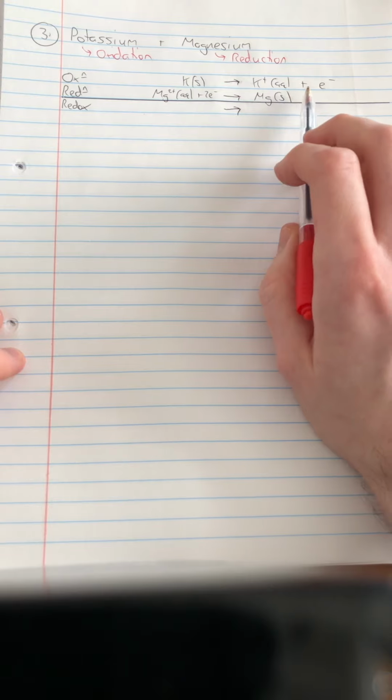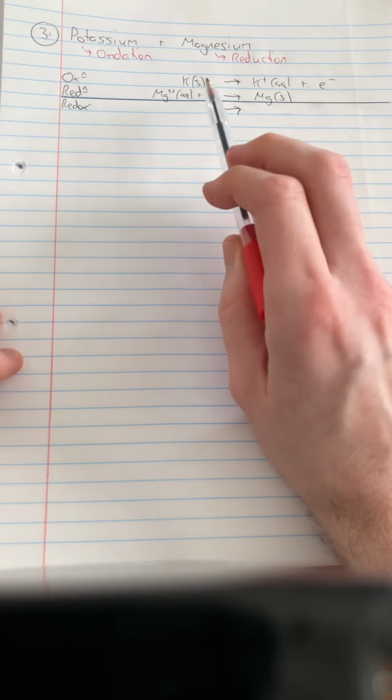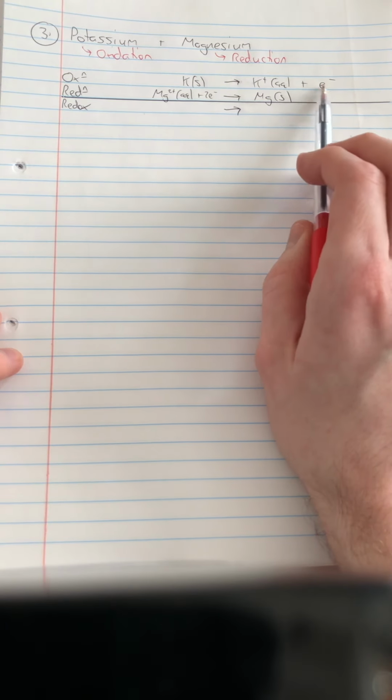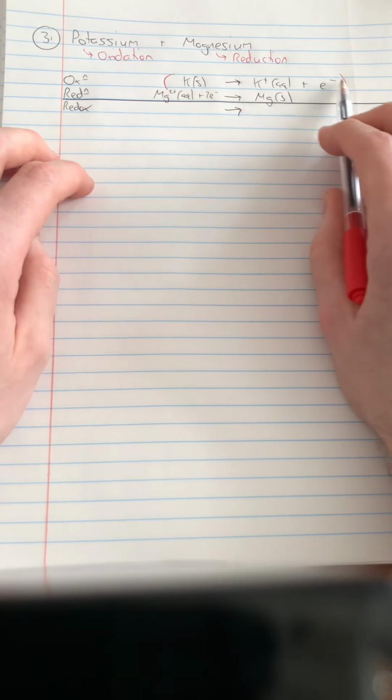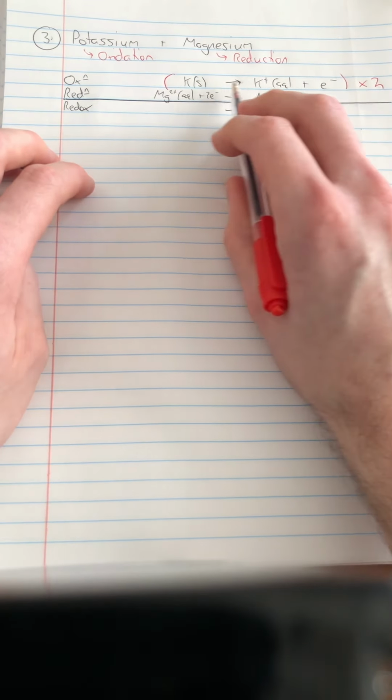Okay, now a wee trick you can do is you can just multiply the electrons by the other one. So 1 electron there, we would multiply that by 2. 2 electrons there, we would multiply that by 1. Okay, now this is important. If you're multiplying the electrons, you have to multiply the full equation. Okay, so the oxidation equation, we're going to multiply by 2. And it's not just the electrons that multiply by 2, it's the full equation. So a 2 goes there, a 2 goes there, and a 2 goes there, because we've multiplied it by 2.